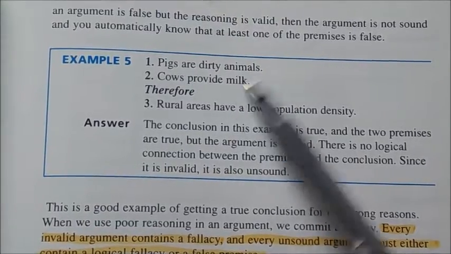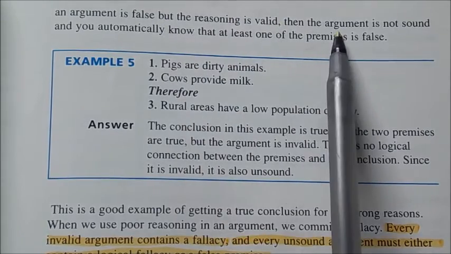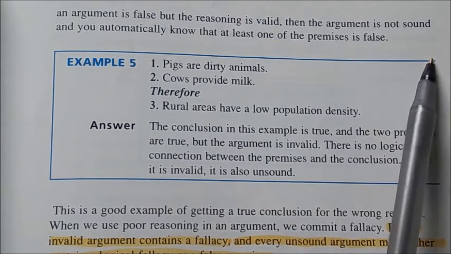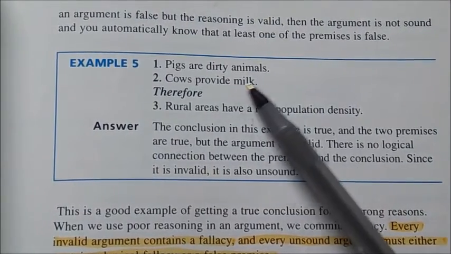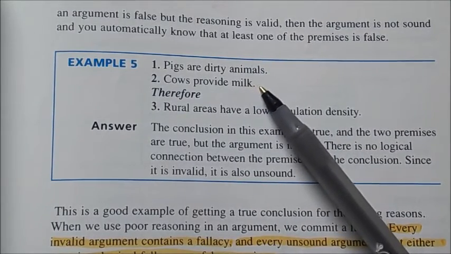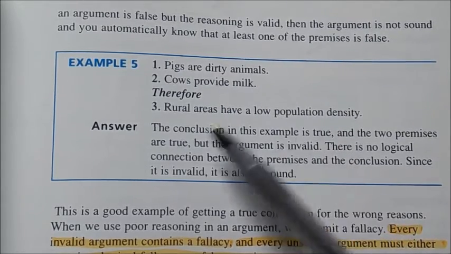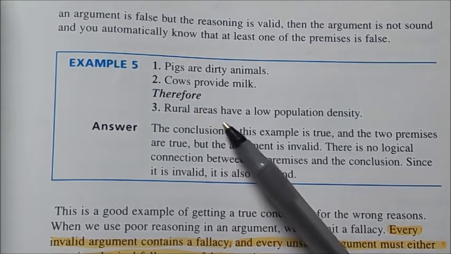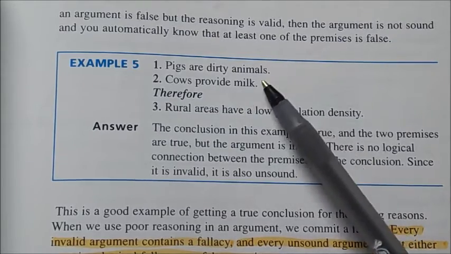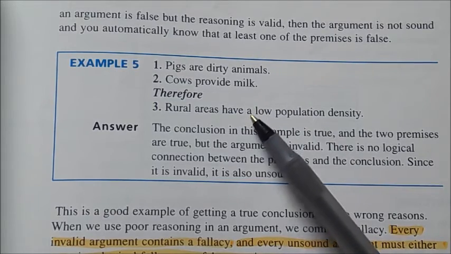So let's keep going. It says, if a conclusion of an argument is false, but the reasoning is valid, the argument is not sound, and you automatically know that one of your premises is false. So let's take a look at this one. Example number 5. Pigs are dirty animals. I believe that's true. Cows provide milk. True. Okay, so we're like, oh, this is true, this is true. Maybe we have a sound argument here. Therefore, rural areas have a low population density. That's also true. So we have 3 true statements here, 2 true premises, 1 true conclusion.